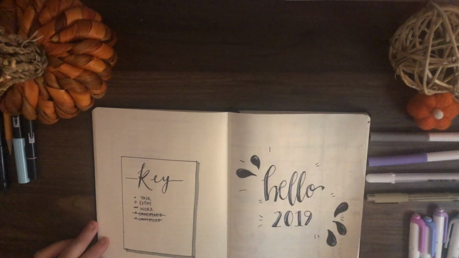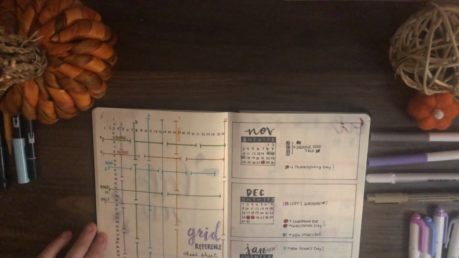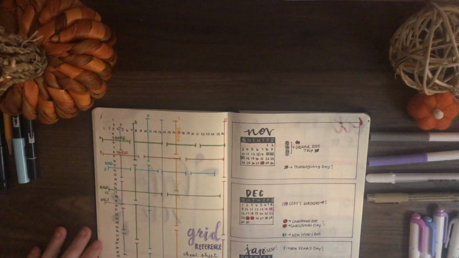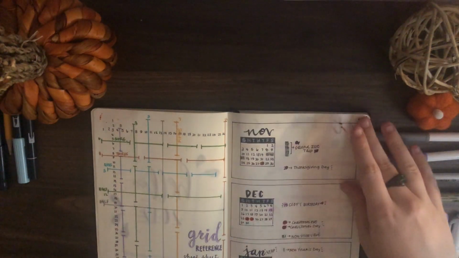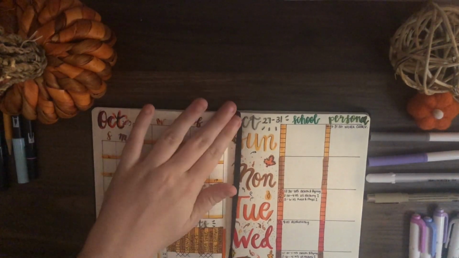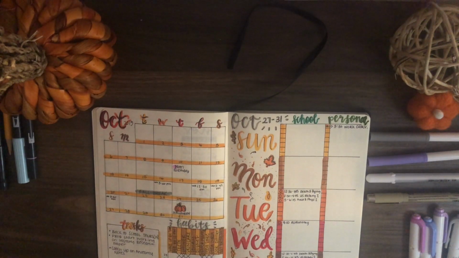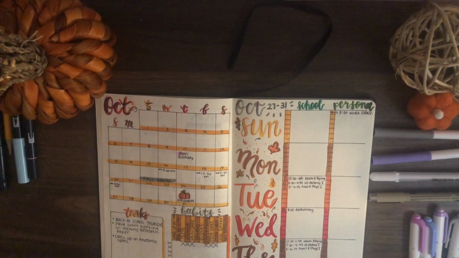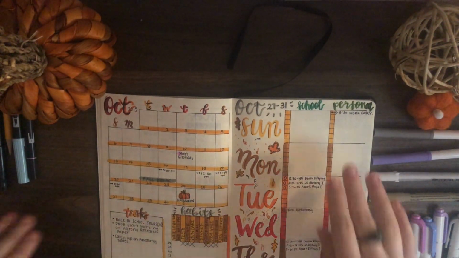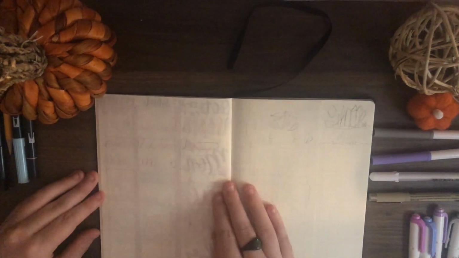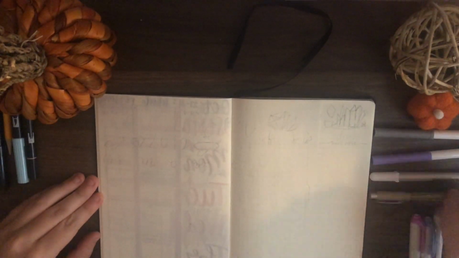I actually set up my bullet journal for the remainder of 2019 just because I knew that I would be using it throughout the remainder of my school semester and toward the end of the year, planning for the holidays and everything like that. So the first thing I'm going to show you guys is how I set up my monthly overview of November 2019.